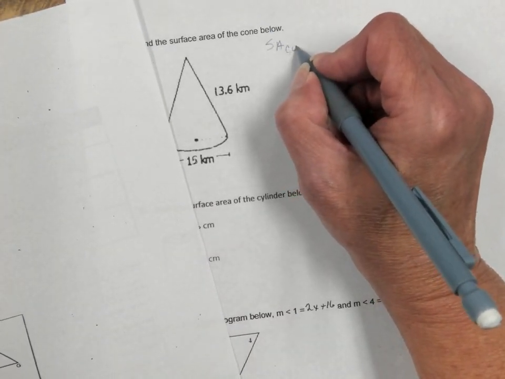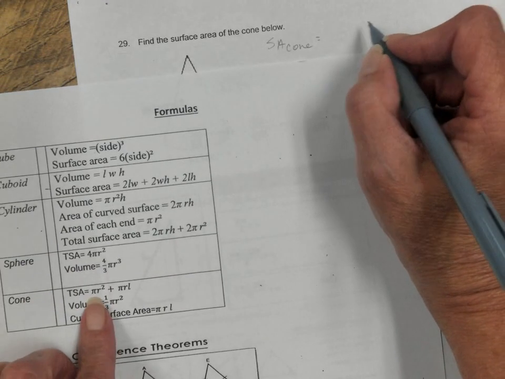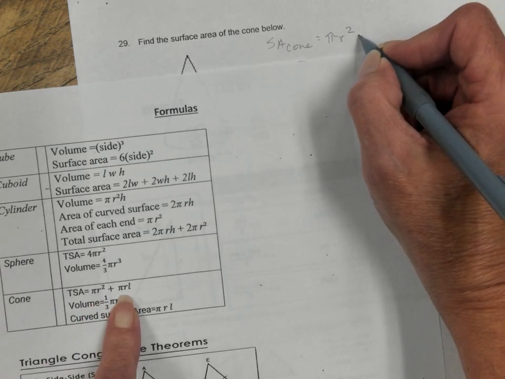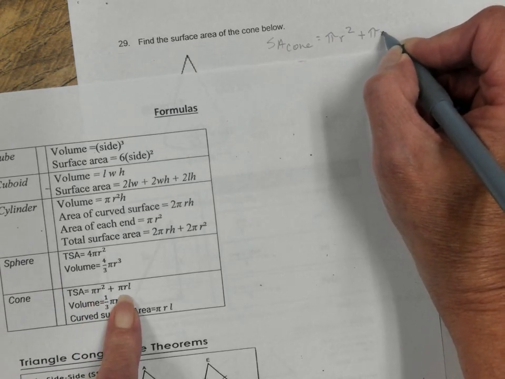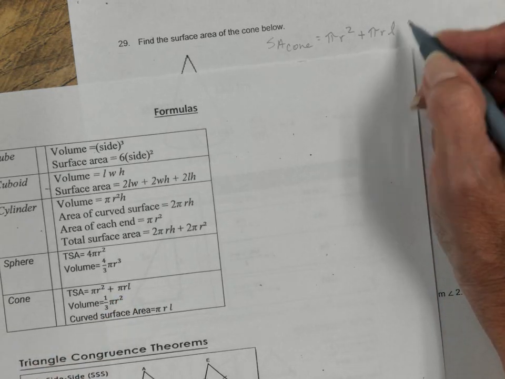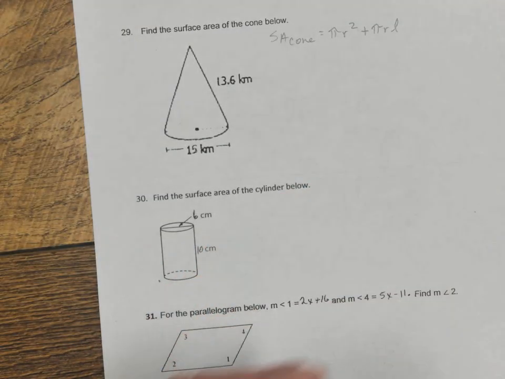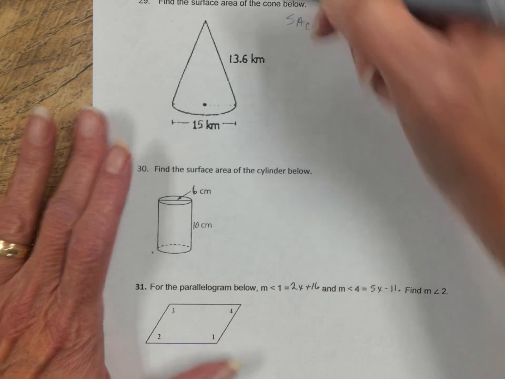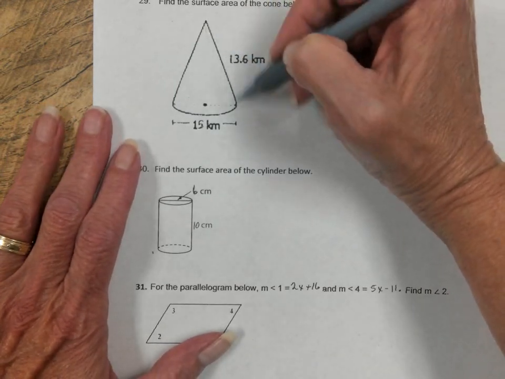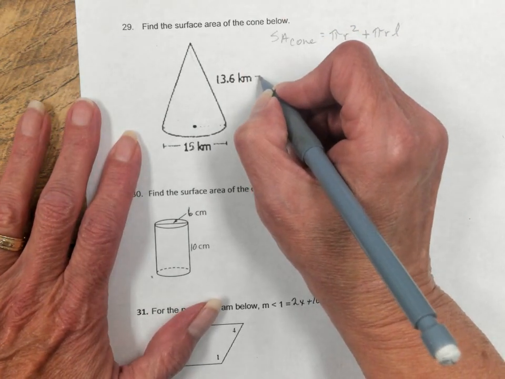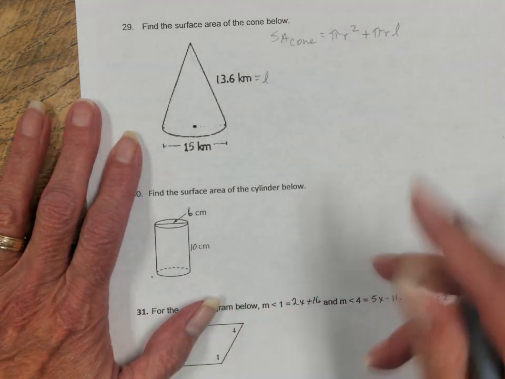Surface area of the cone is pi radius squared plus pi r L. Now remember that L is not length, that is slant height. Okay? So it's that slanted part of the cone. And here, 13.6 kilometers is our slant height. So why don't we go ahead and put that as L.